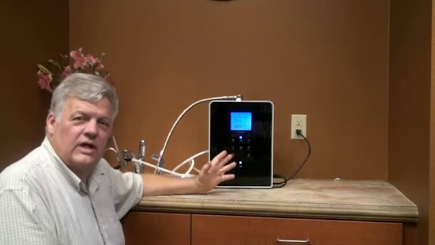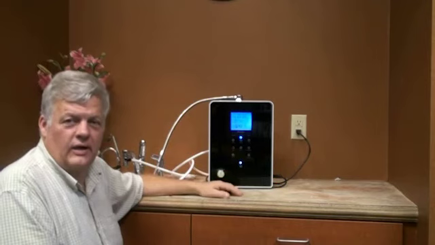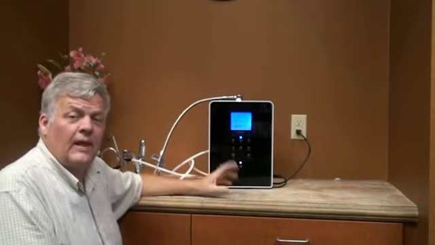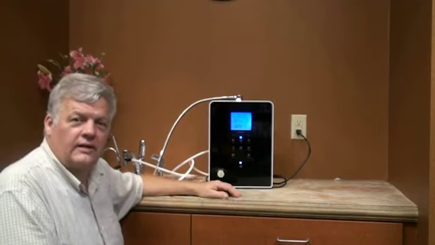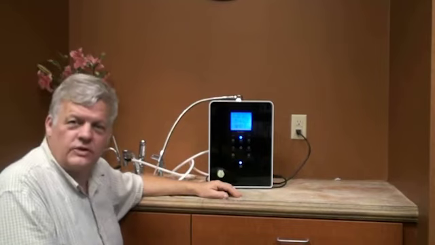Okay, and now you can see it has returned to regular alkaline number 2. You heard that little beep beep? You want to wait until you hear that. That's an indication that the water is now ready to be consumed.